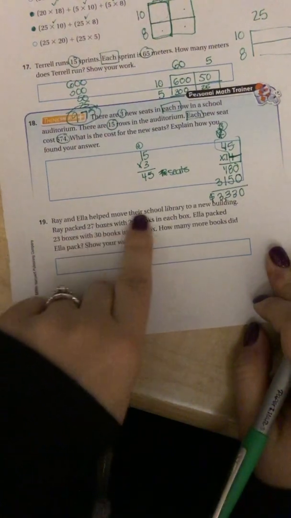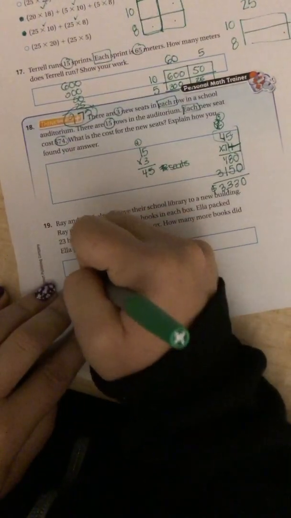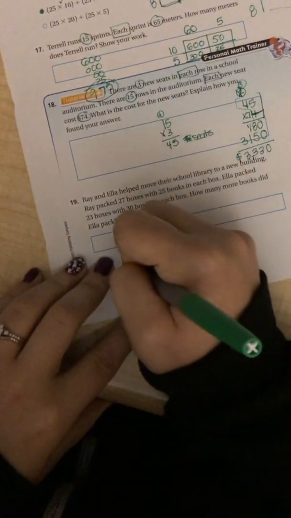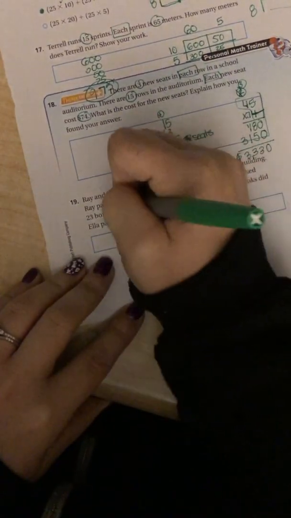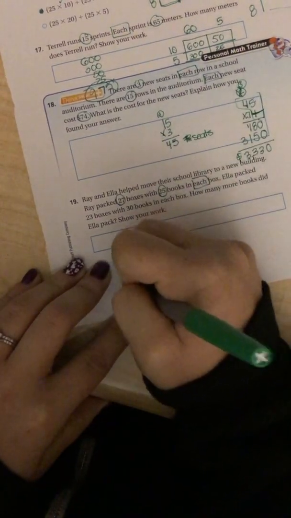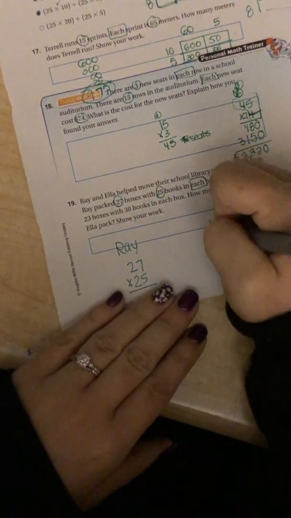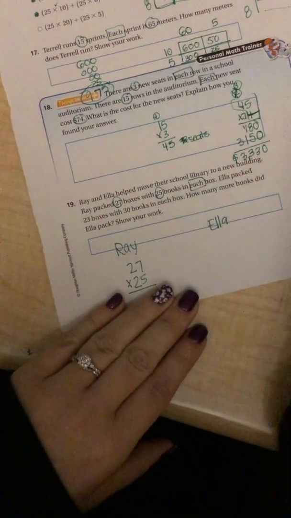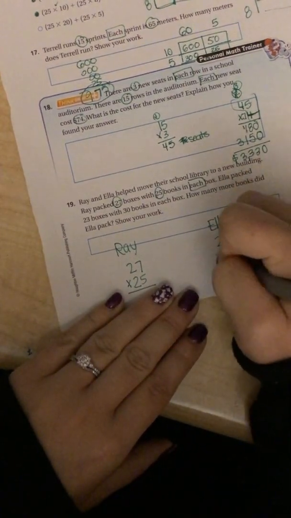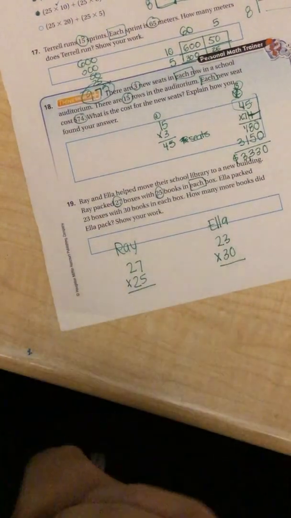Ray and Ella helped move their school library to a new building. Ray packed 27 boxes with 25 books in each box. So here's how we're going to figure out Ray's. Ella packed 23 boxes with 30 in each box. So we're going to find those out first.